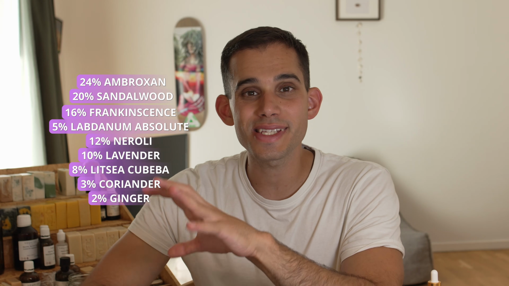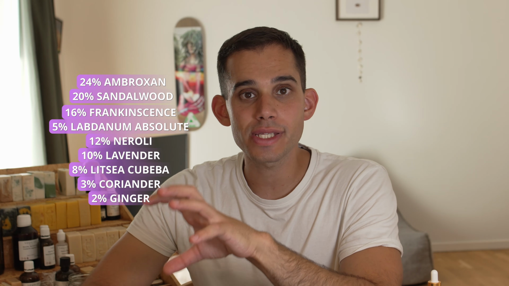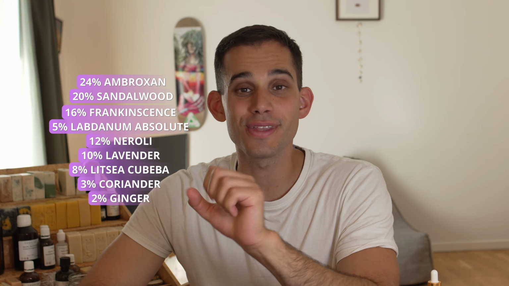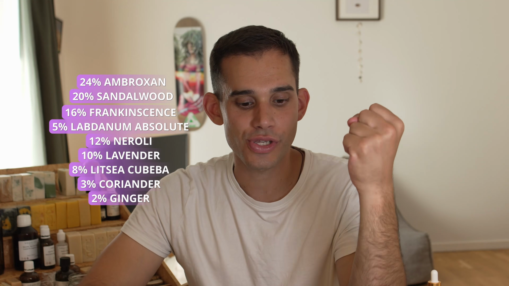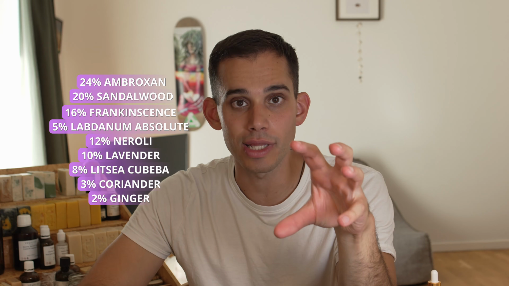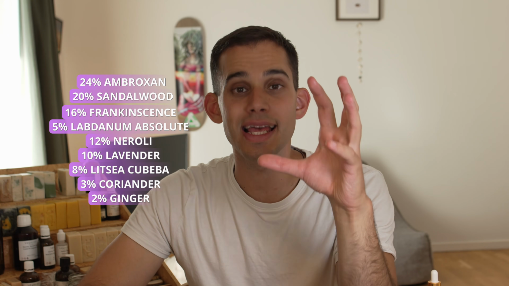So let's look at the rest of the ingredients. While we're making it afterwards, I'm gonna explain why we add what we add. 24% ambroxan, 20% sandalwood, 16% frankincense, 5% labdanum absolute. So these are basically our base notes. Then we have our heart notes, which is 12% neroli essential oil, 10% lavender essential oil, and then we go into the top notes, which is 8% litsea cubeba, 3% coriander, and 2% ginger essential oil.